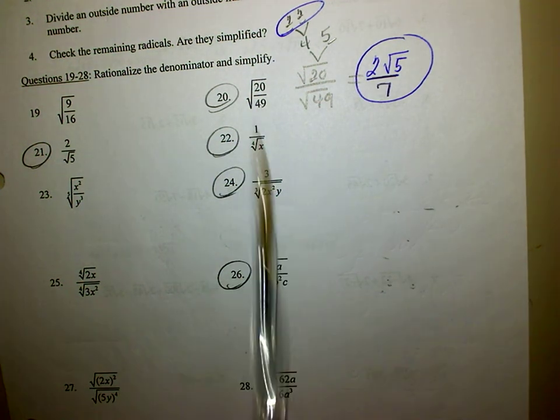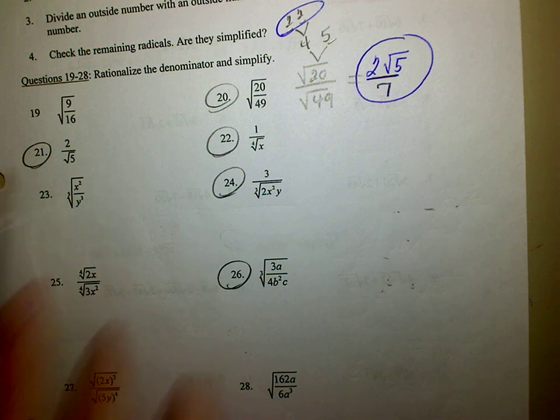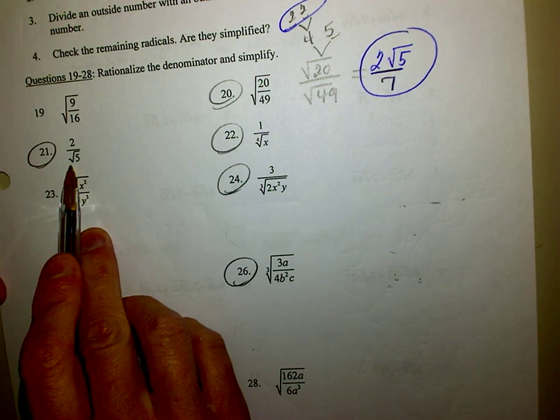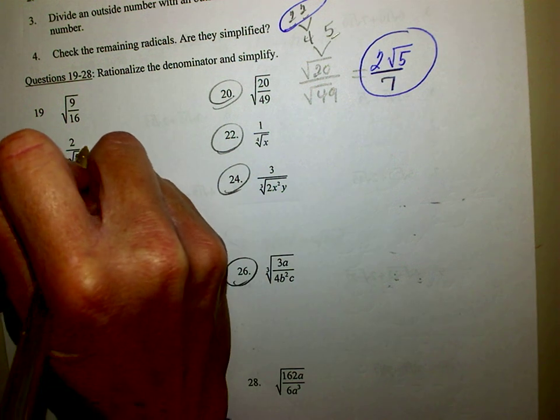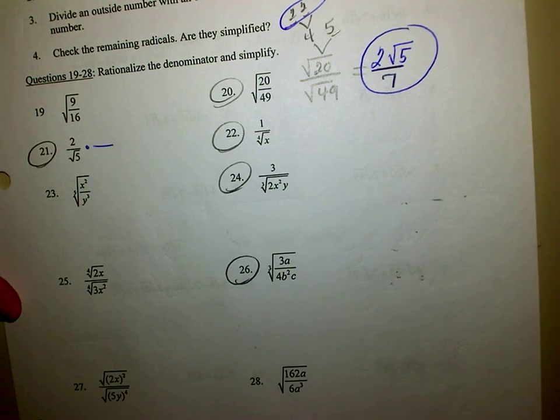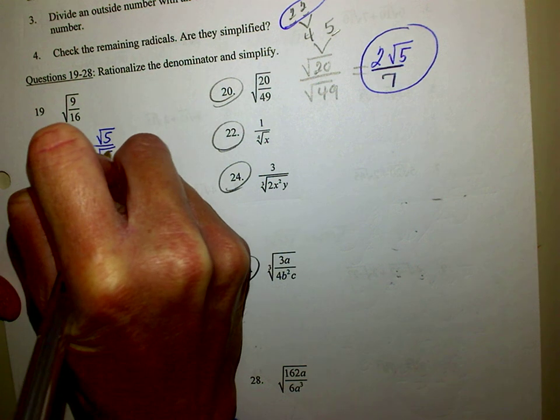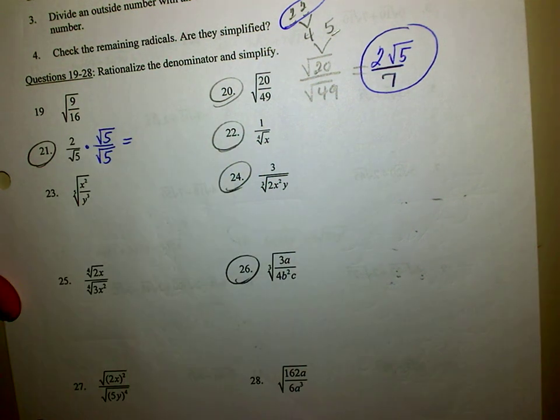And we did this before back in chapter 2. We also did something like number 21 in chapter 2. So let's go to that one. I cannot have any radicals in the denominator. So whatever I can't have, that's what I'm going to multiply both top and bottom by. And then I just multiply straight across.